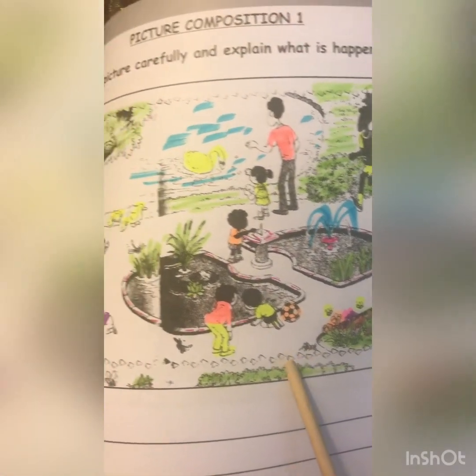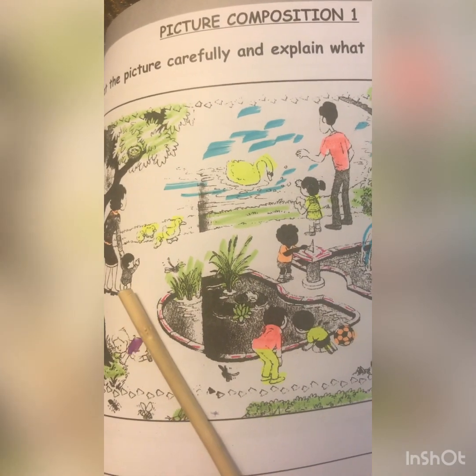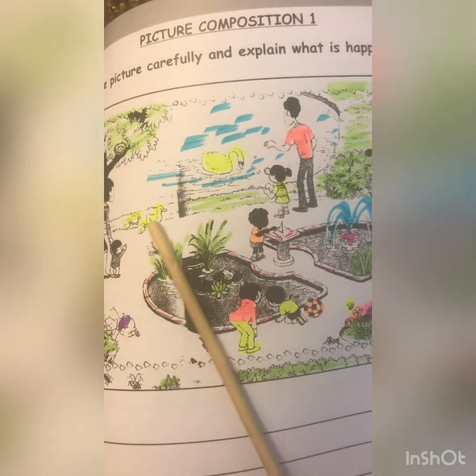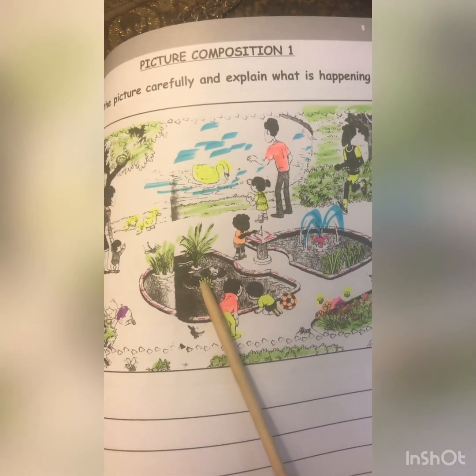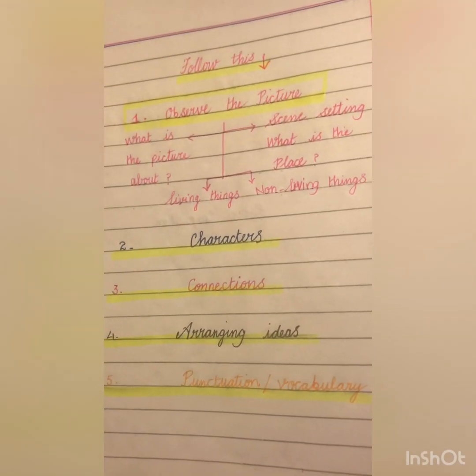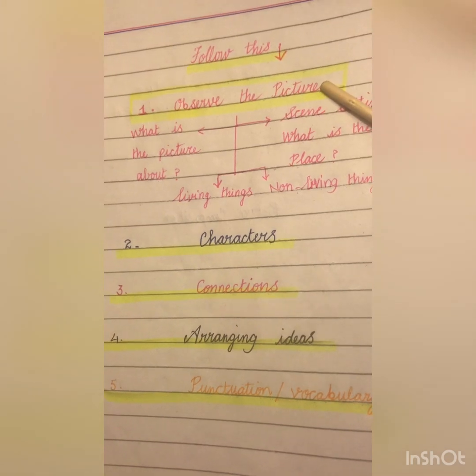Now, we have seen almost all the characters, and we have developed some connections between them. We know what each character is doing. Now children, we are heading towards a very important step. We know what the picture is about.